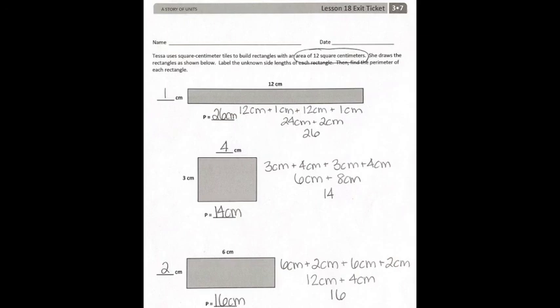The next one, I can tell that one side is 3 centimeters. To make that 12, I multiply it by 4. So that other side length is now 4 centimeters. Again, I have to add up the side lengths to get the perimeter. So 3 centimeters plus 4 centimeters plus 3 centimeters plus 4 centimeters. Adding the like numbers together, I get 6 centimeters plus 8 centimeters, and I find that the perimeter is 14 centimeters.